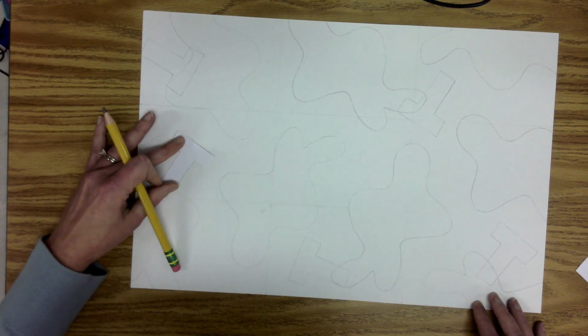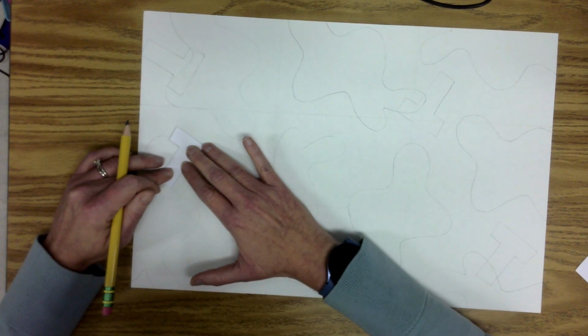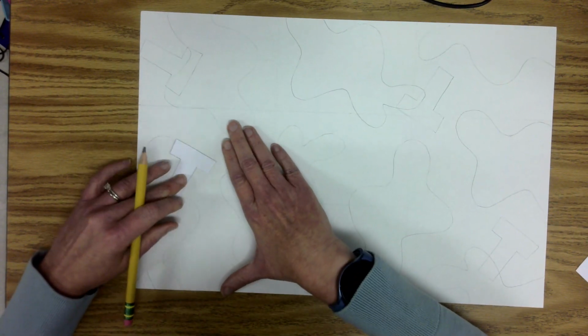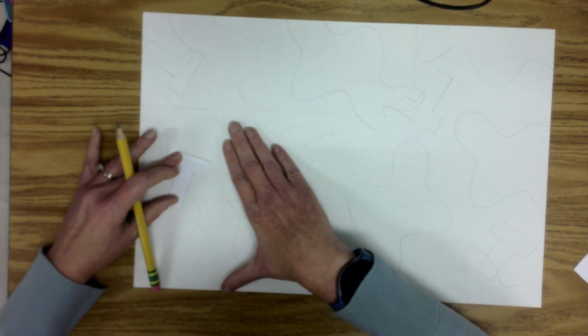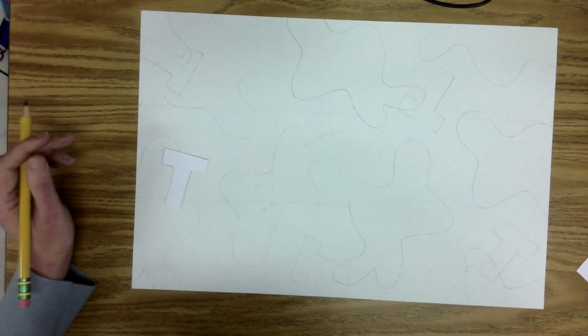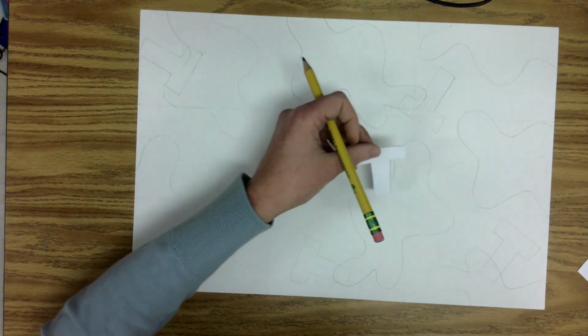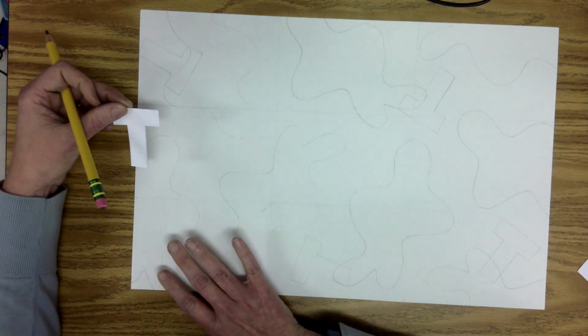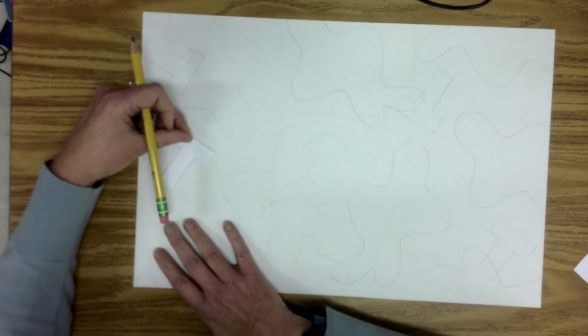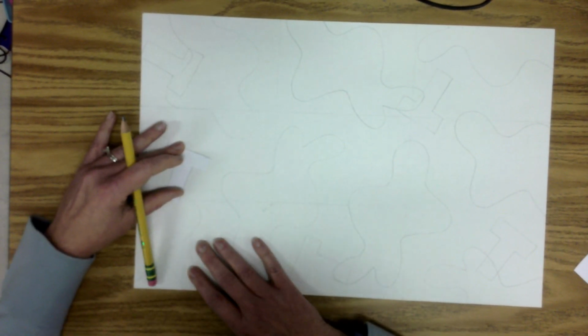Like I want to have this T-shape kind of standing up, but I don't need it too close to that one. No, I think that's fine. And I don't know, I think this one will work too.